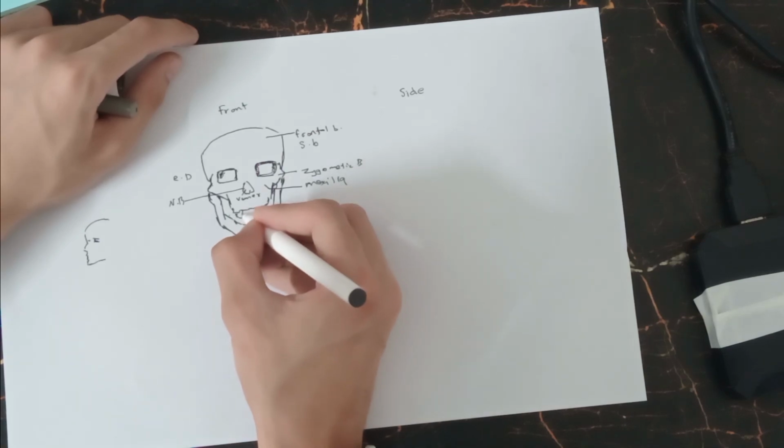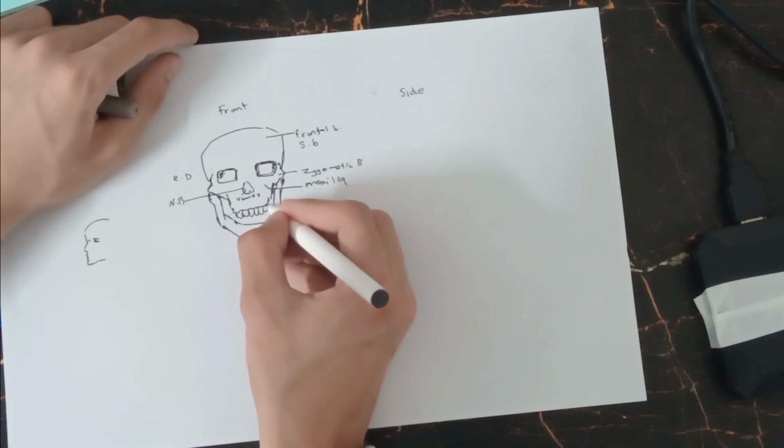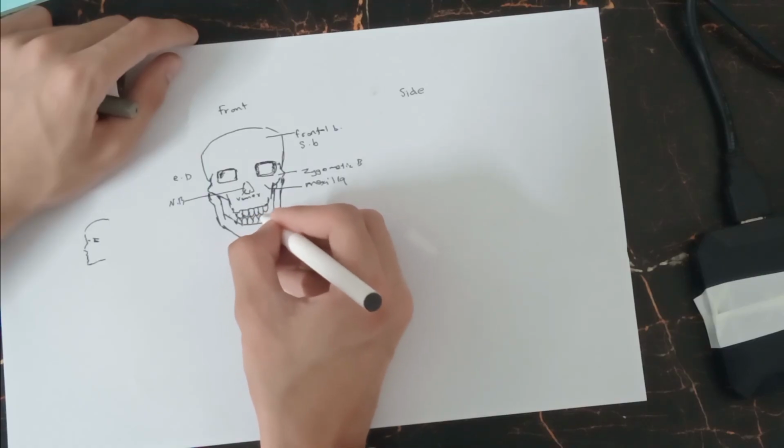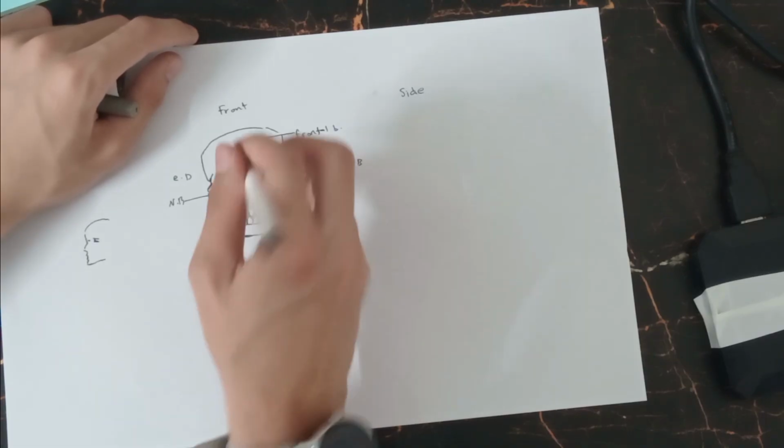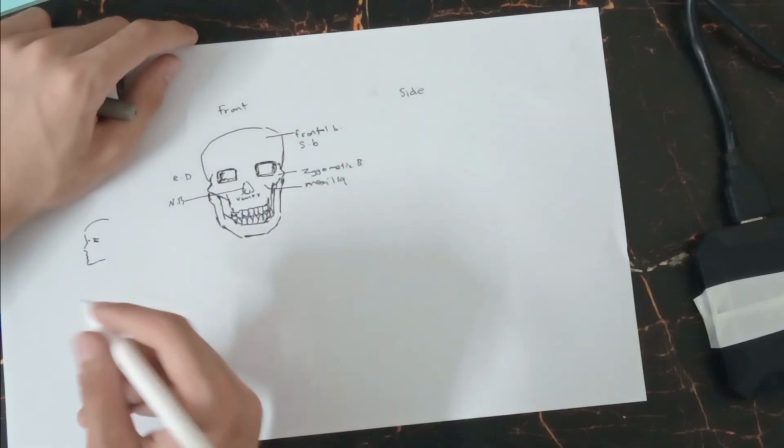Inside over here, we of course have the teeth. These extend all the way back over here. So that's the basic overall structure.